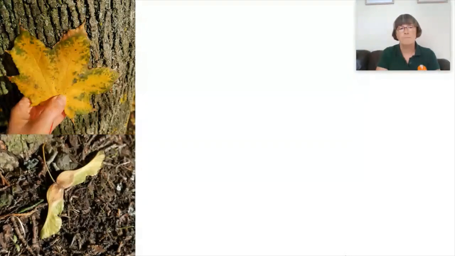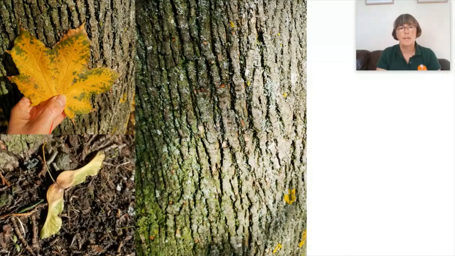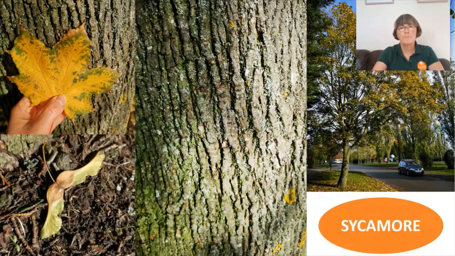Here's the fruit of the tree. You may well call it a helicopter. It's one of those seeds that drops and spins down before it reaches the ground. I'm sure you'll have seen it before. Here's the bark. Do you know what it is yet? This one is a sycamore.